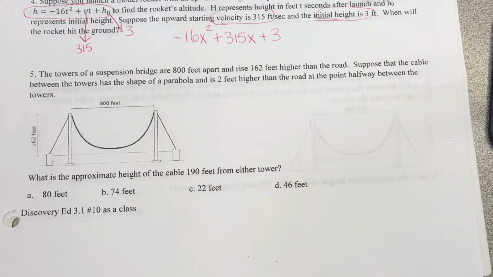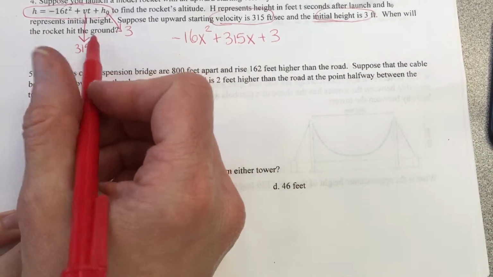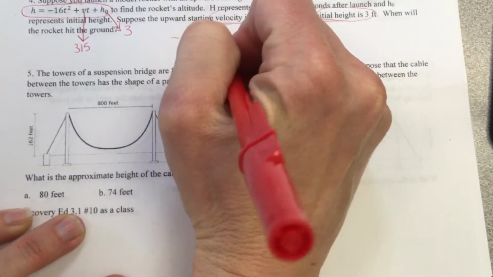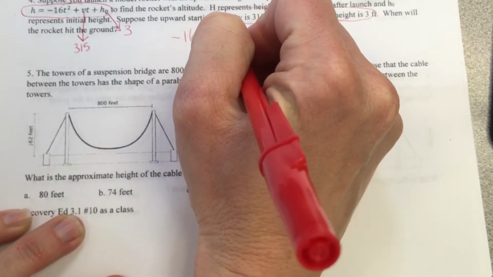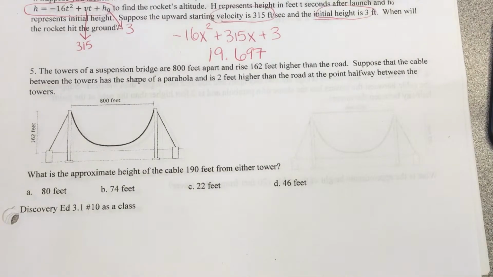That's the wrong one. You gotta zoom in. All right, hit your house button, then you might have to zoom out a little bit. This one. All right, you gotta make it x squared. All right, when is it hitting the ground? 19.697. Yay.